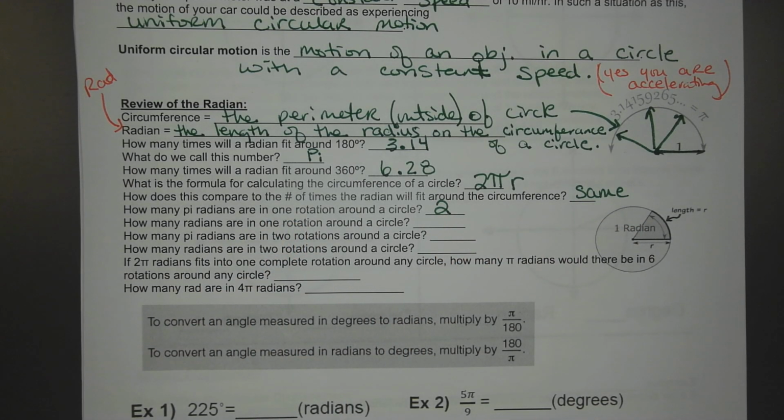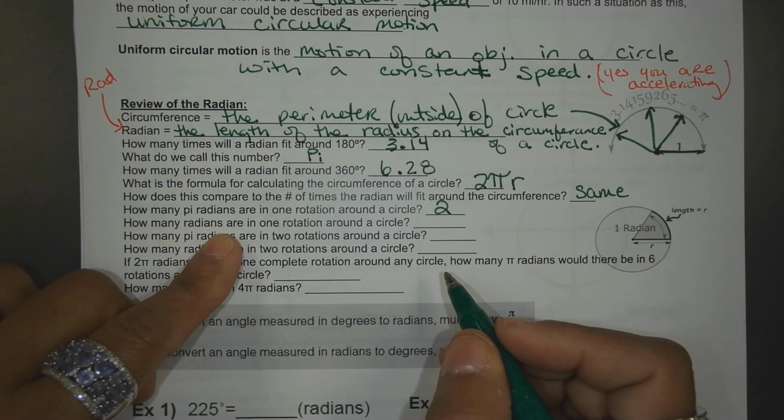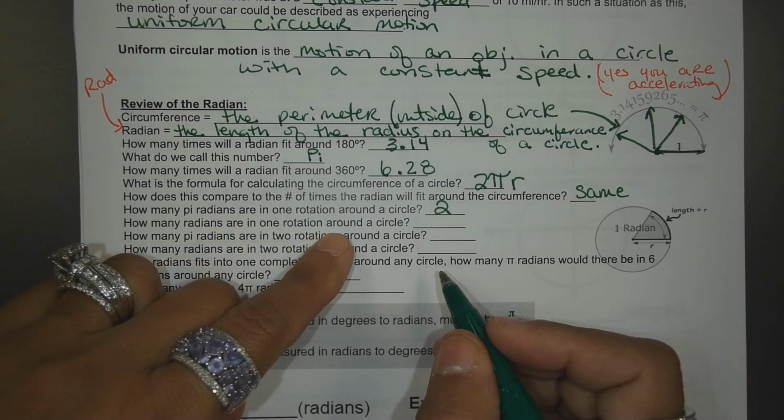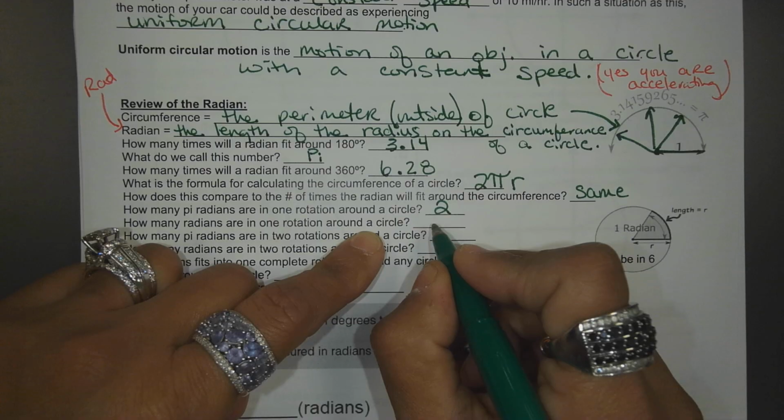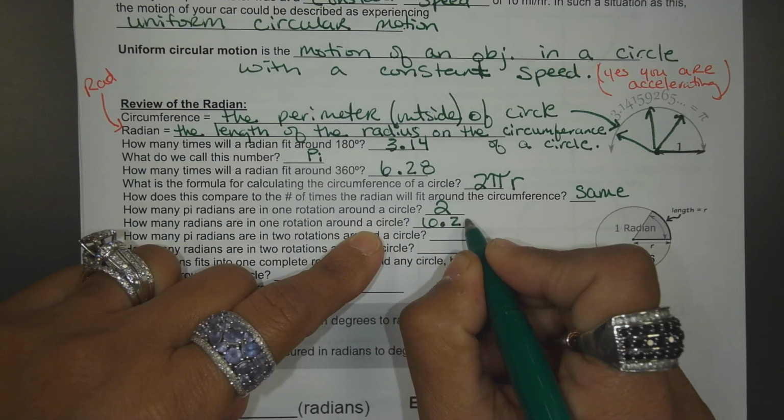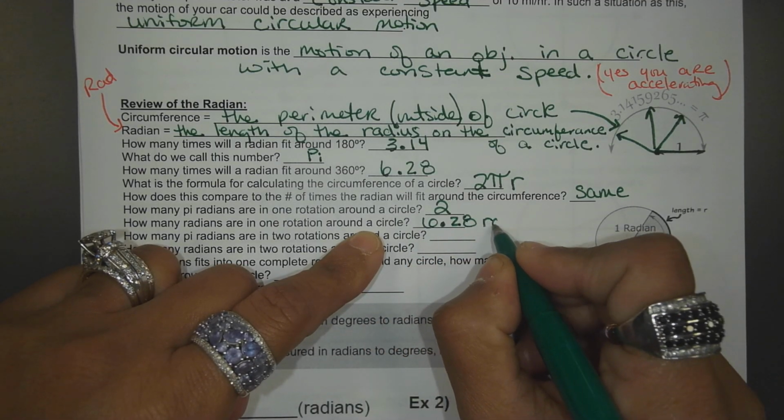This is 1 pi rad. This is 2 pi rads. That's how we call it in physics versus like geometry. Okay, how many radians are in one rotation around a circle? Well, that is 6.28 rads.